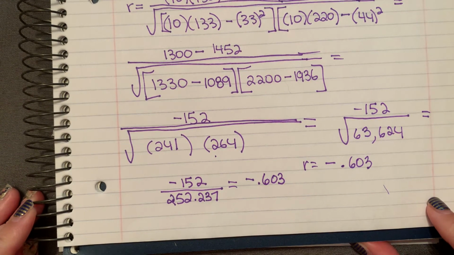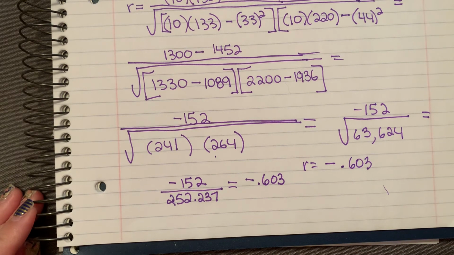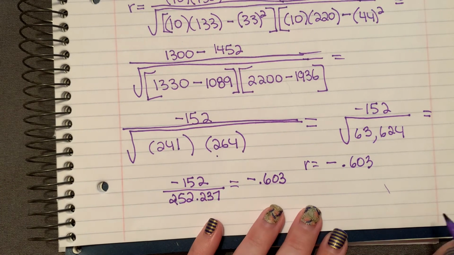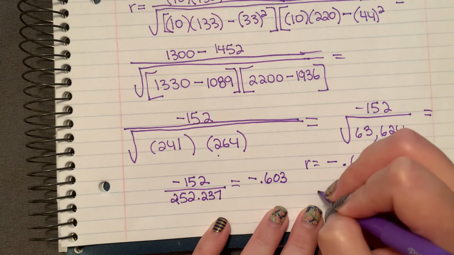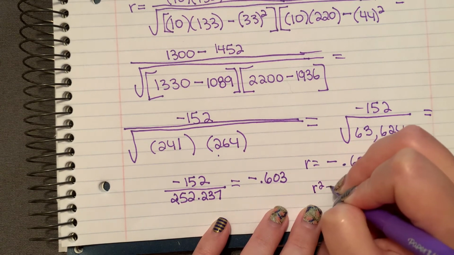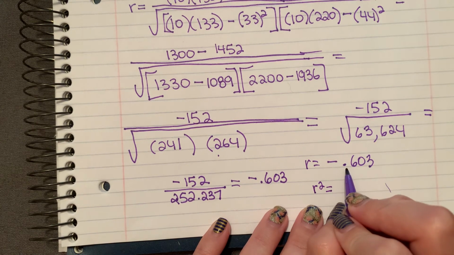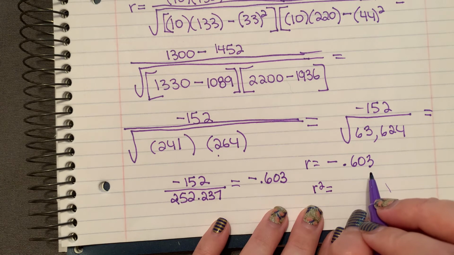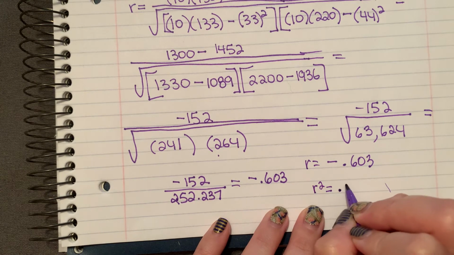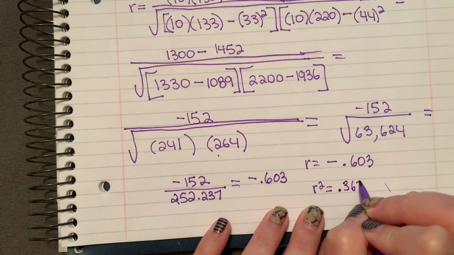Okay, so next would be our coefficient of determination, which is R squared. So when you square this negative 0.603, we are going to get 0.363.